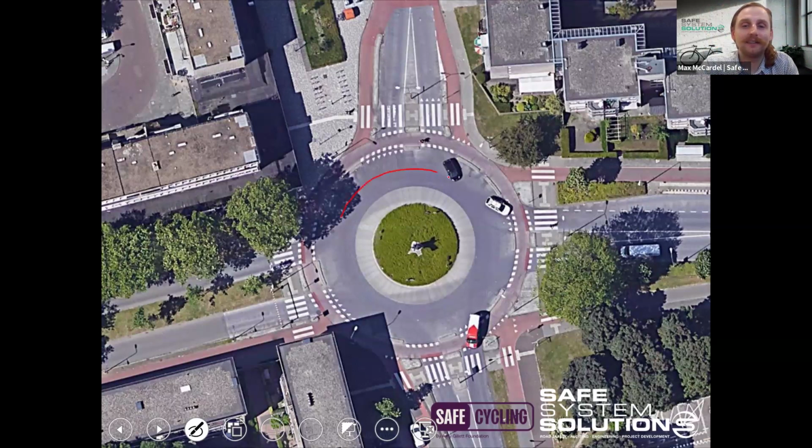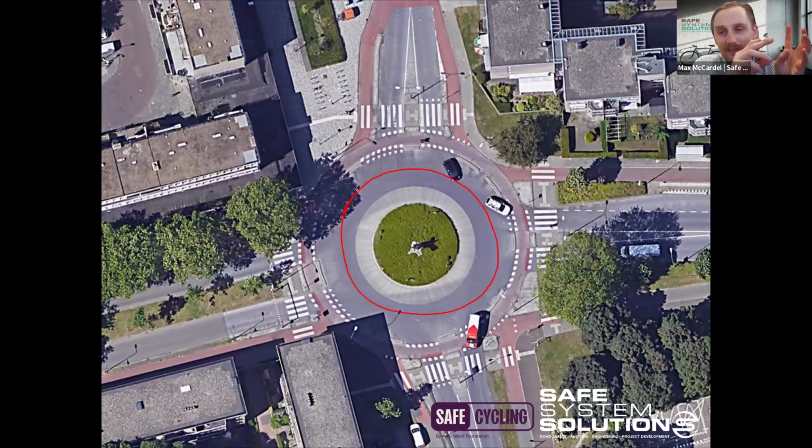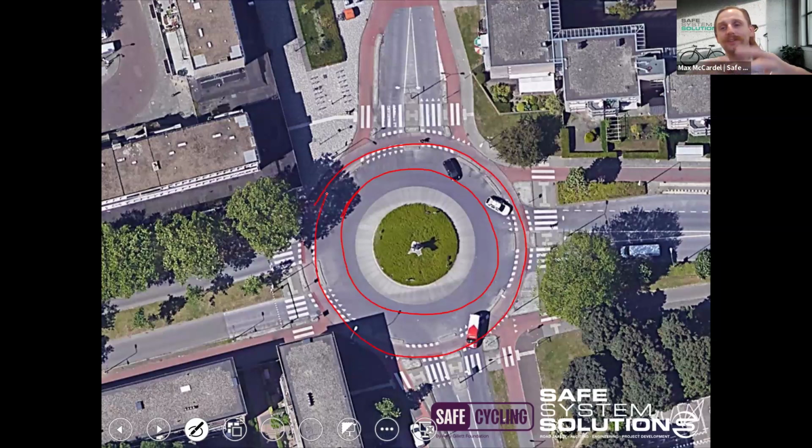And if we have a look at the circulating area, the adjacent bicycle facility is basically just a direct offset, or concentric circle, of that circulating area.